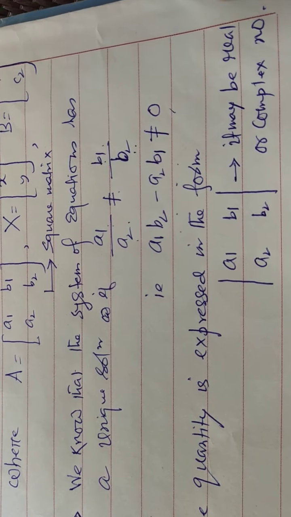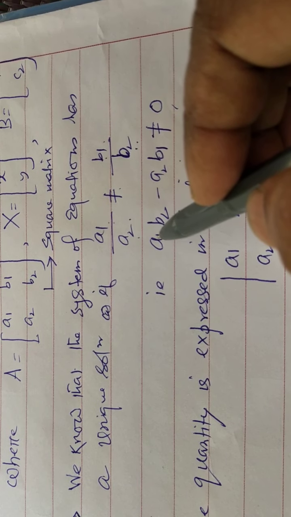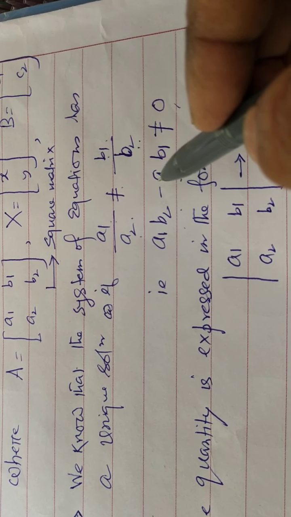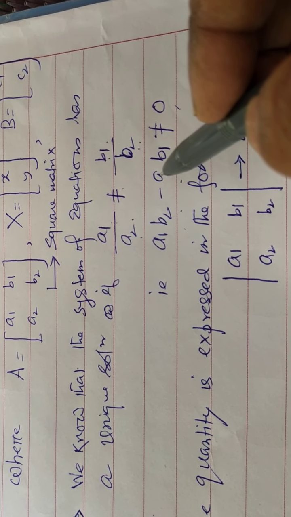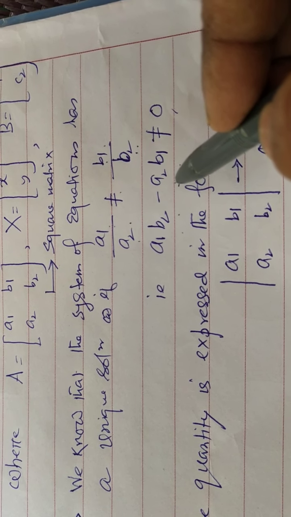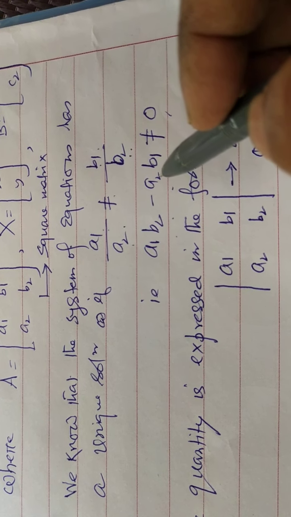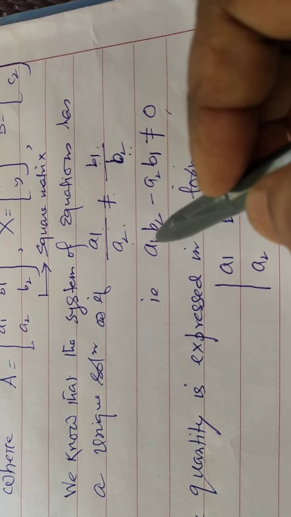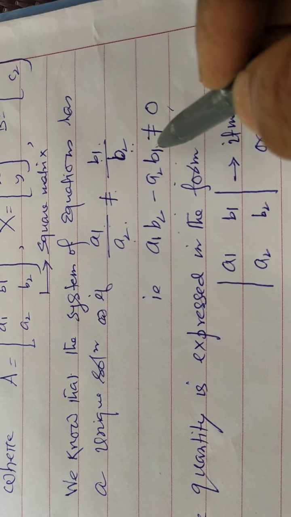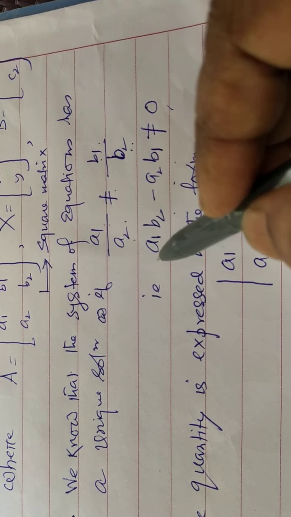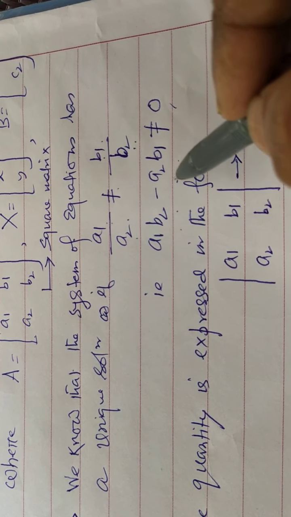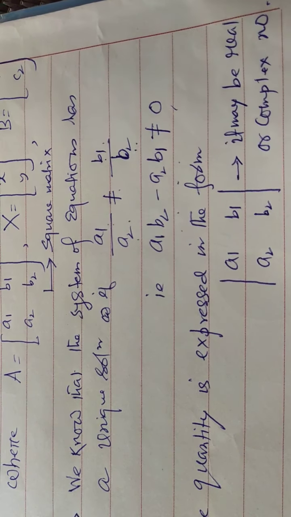What are a1 b2 and a2 b1? It is a number. Since a1 b1 a2 b2 are coefficients of x and y, these coefficients may be real or complex, and ultimately this expression represents a number, which may be real or complex.